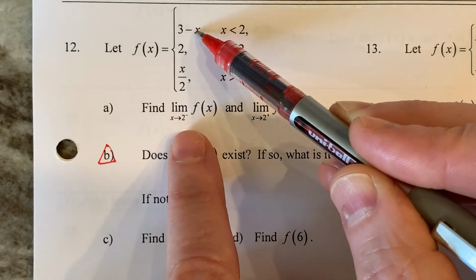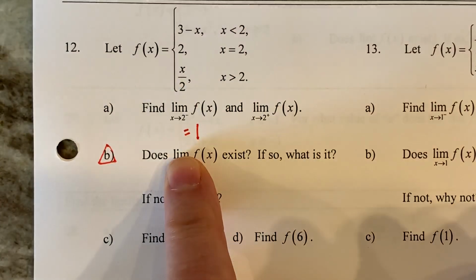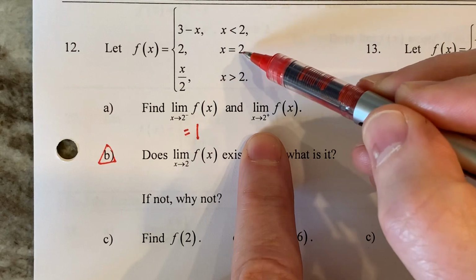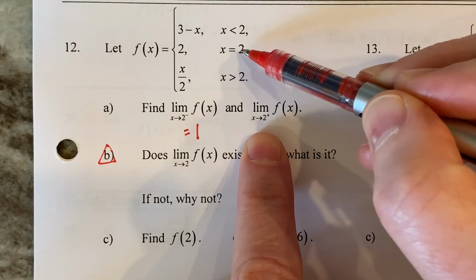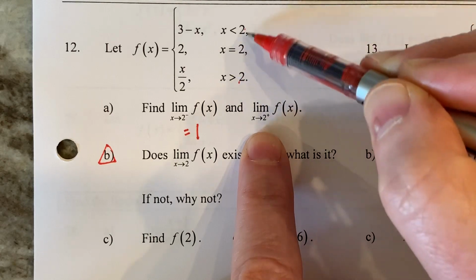So I'm going to plug 2 in there. 3 minus 2 is 1 because I got an answer. Great. That's the limit from the left. Limit from the right, I'm not going to use that. I'm certainly not going to use this because remember, limits don't care about values. They just want to know what it's getting to as it gets closer to that value.